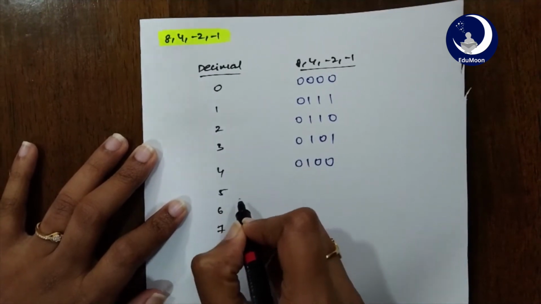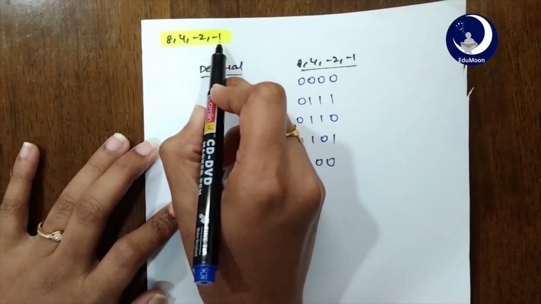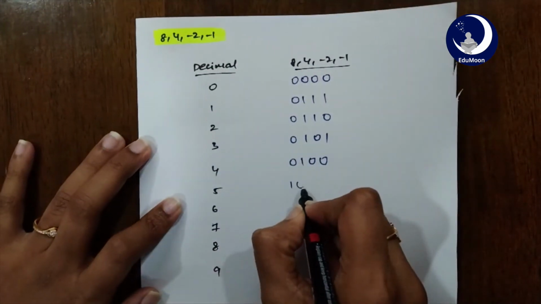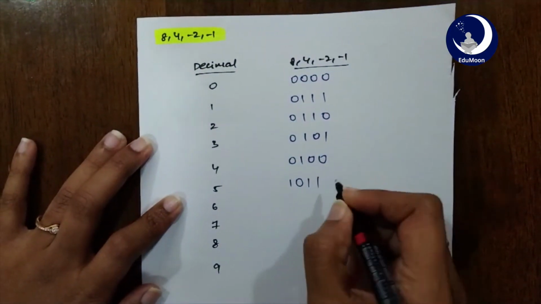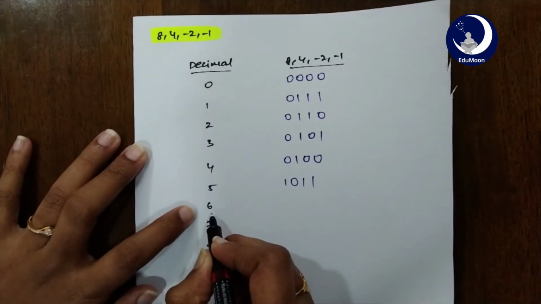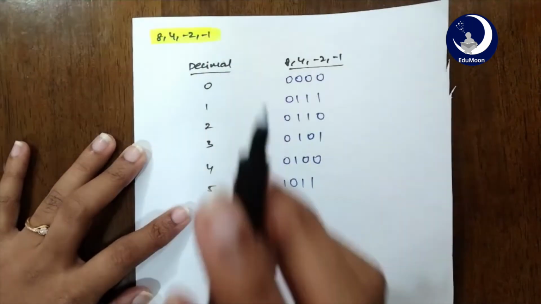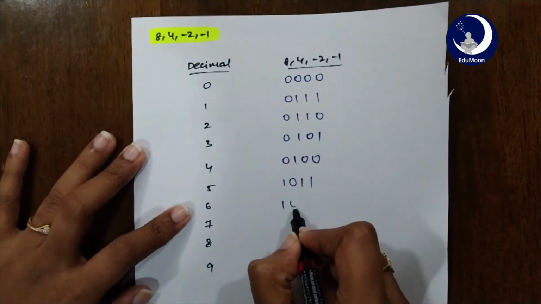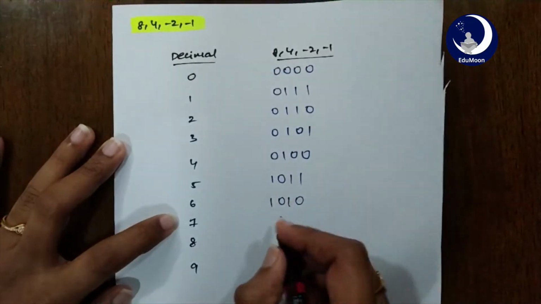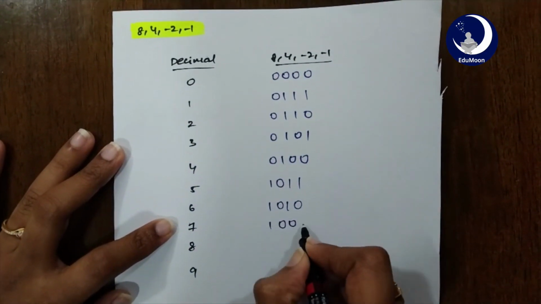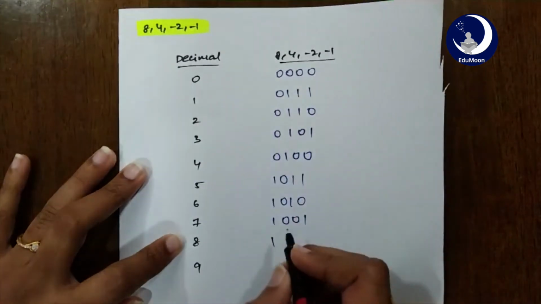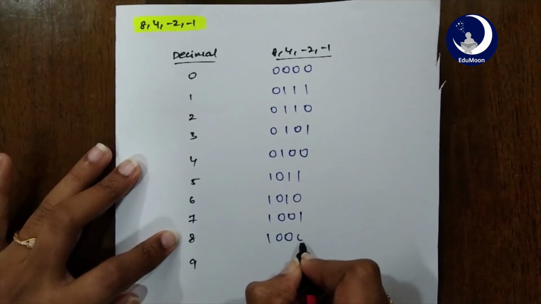Now 5, how do we get 5? 8 minus 3 equals 5, right? So the 8 bit is turned on, 4 is 0, and minus 2 and minus 1 are 1 and 1. So 8 minus 2 minus 1 equals 5. Now 6, how do we get 6? It's 8 minus 2, right? 8 minus 2 is 6. So 1, 0, 1 and a 0. Now how do we get 7? 8 minus 1 is 7. So 1, 0, 0 and 1.